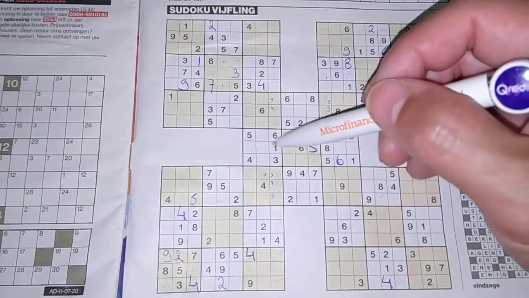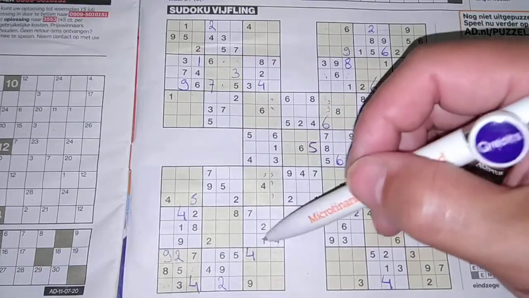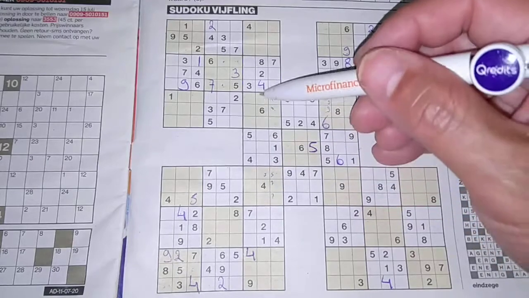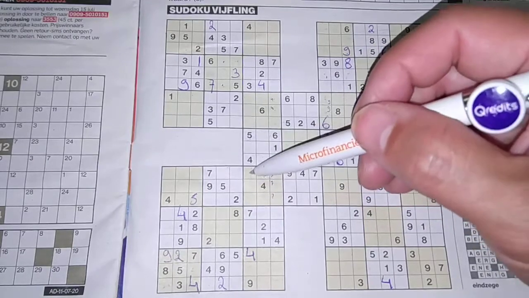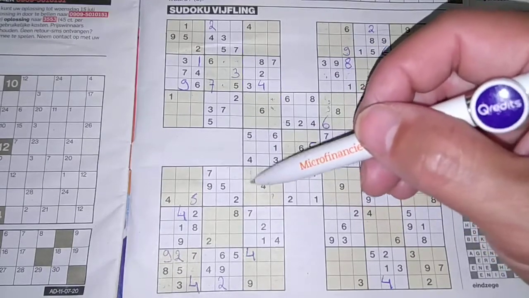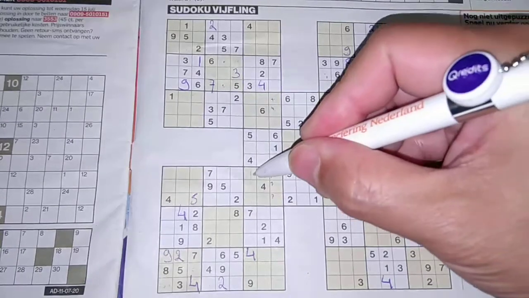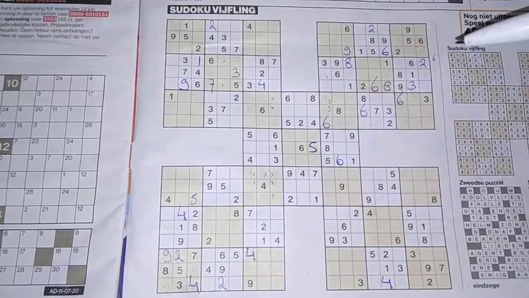We see here a 1 in this column, a 1 in the second column. So in the first column, the only 3 places for the 1 should be here, here, or there. We see here 1, so no 1 there. So the 1 could be here or there.